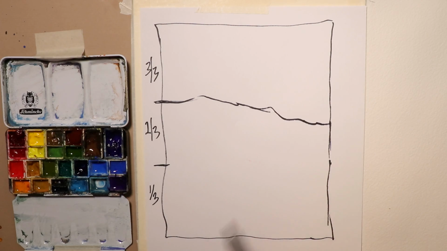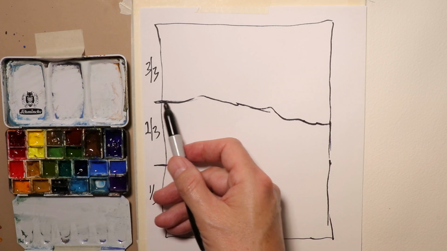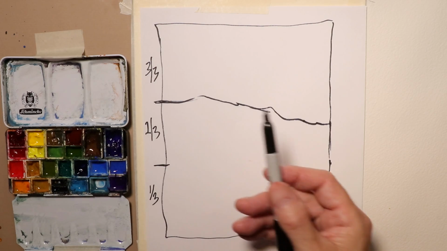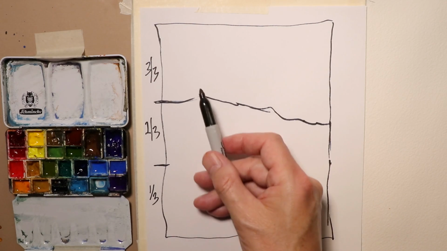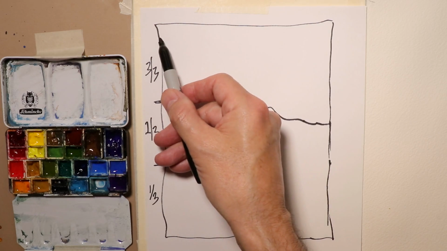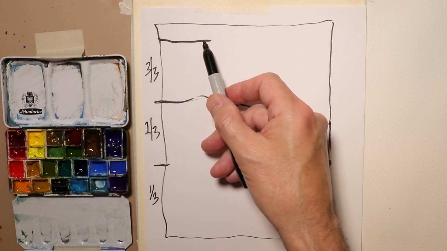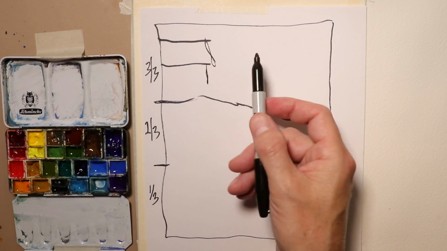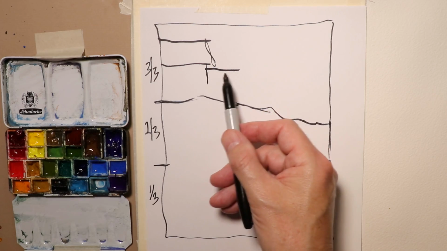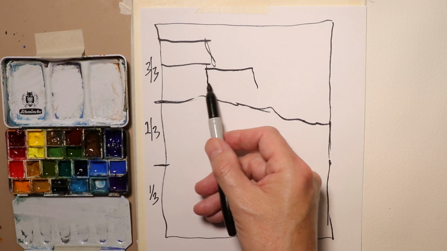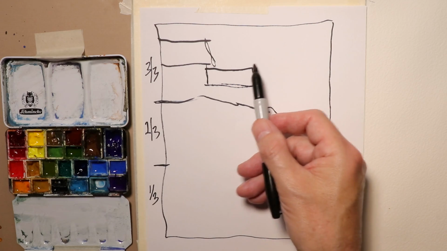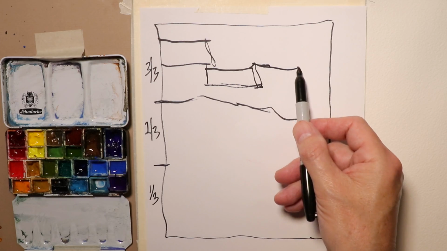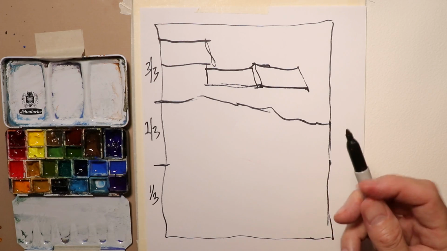So here I'll do the top of the, it's basically a sand dune, a hill, a sand dune along the ocean. And then above here we're going to have our house. So we have a house along the beautiful shore here, like this. So we're going to have some roofs here. Nothing too fancy, just some roof shapes here, like this, like that.